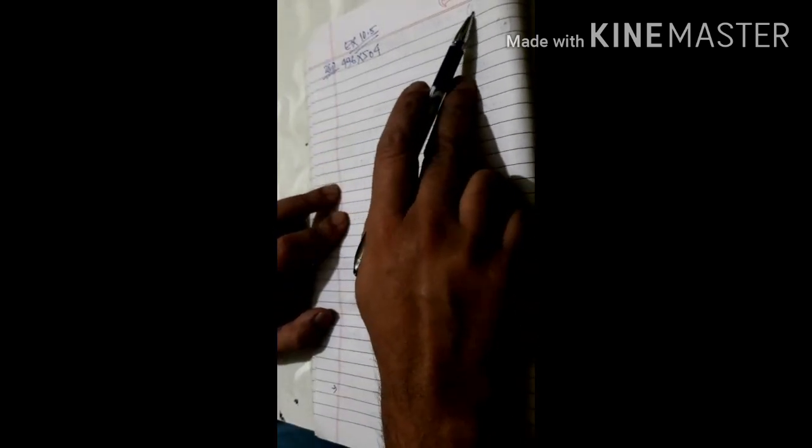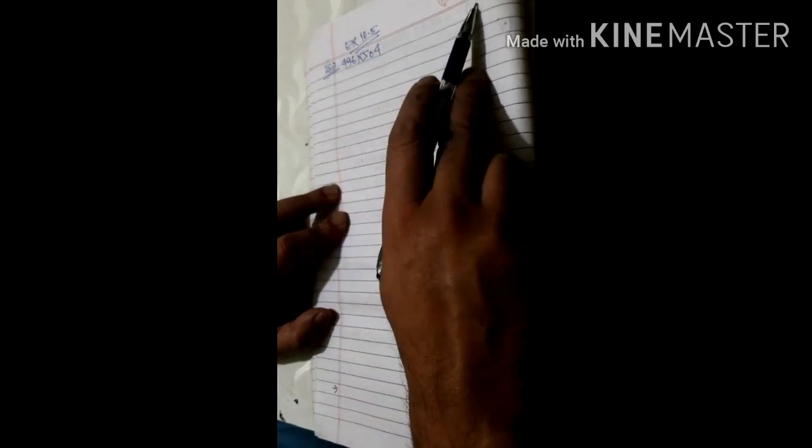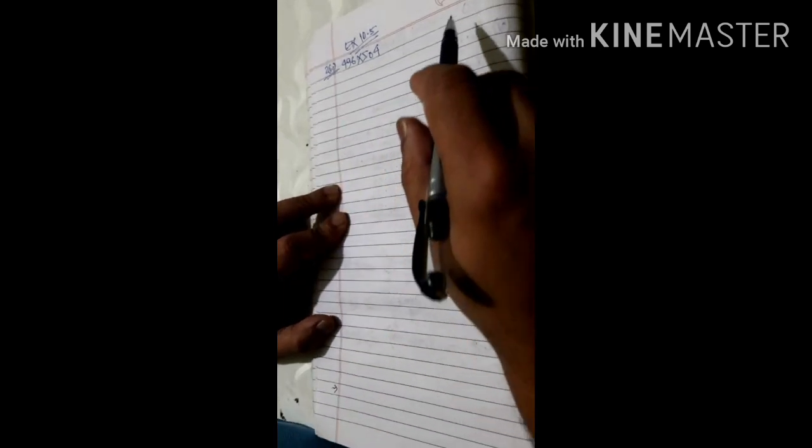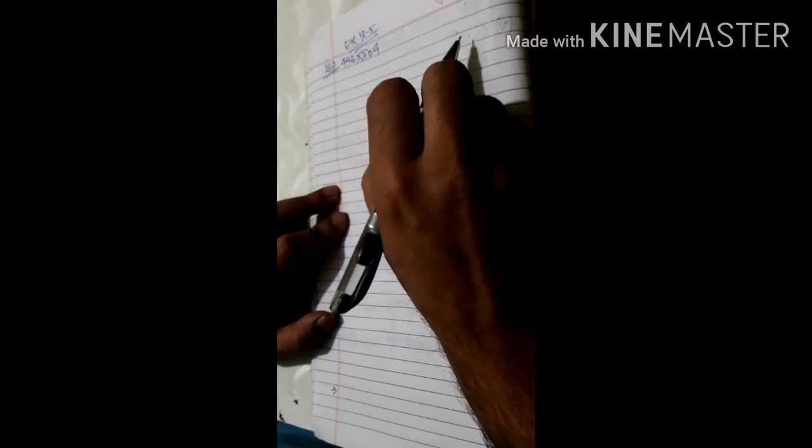Okay, 2 Roman 6. The question says, using the identities evaluate the following. That means 496 multiplied by 504. We need to find the value of this. We can find it by conventionally multiplying 496 into 504, but you are not supposed to multiply and get the answer.